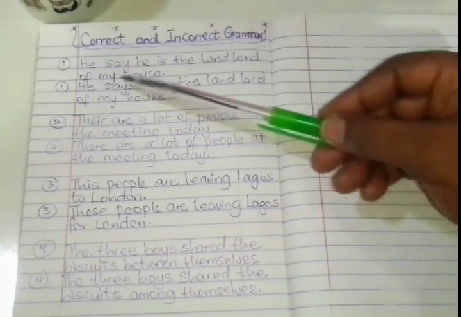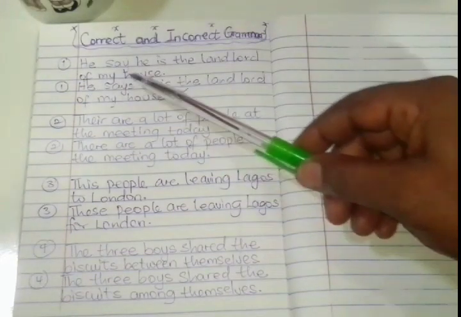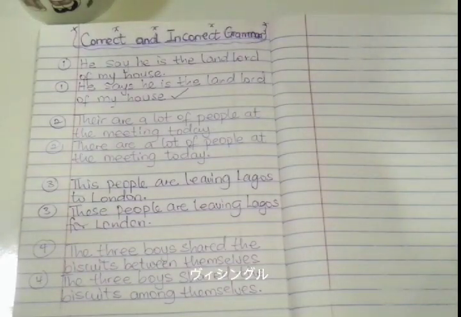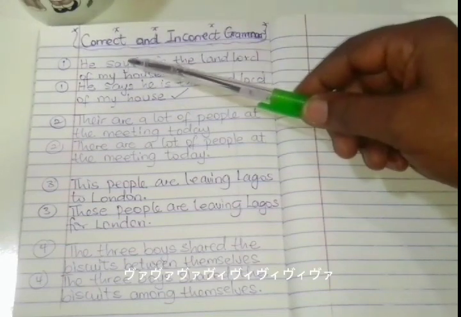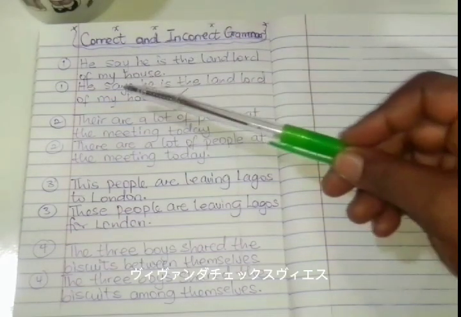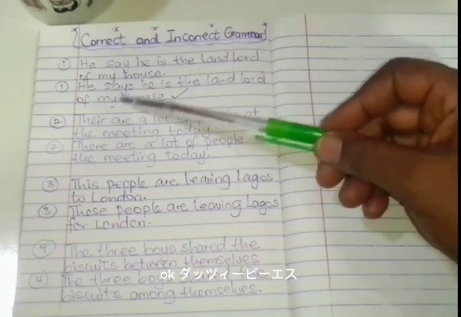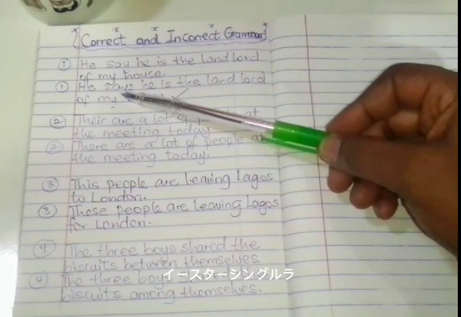This is the subject and this is the verb. There's a rule in grammar which says the subject must agree with the verb. When the subject is singular, the verb needs to be singular. If it is plural, the verb needs to be plural. So in subject and verb agreement, the verb that takes the S, that's the suffix, is a singular.